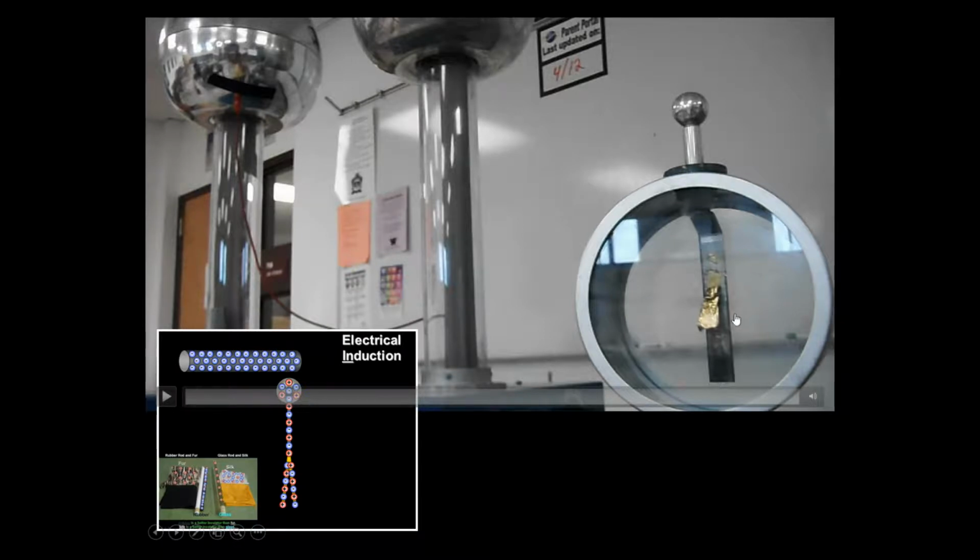This is a gold leaf electroscope. So if there are charges in here that are in an electric field, those charges are going to experience a force that's going to be away from that. The only place away from that those charges can go is down. So as these charges move down, this gold leaf will stand up because the charges in that metal plate and the charges in there are repelling each other.